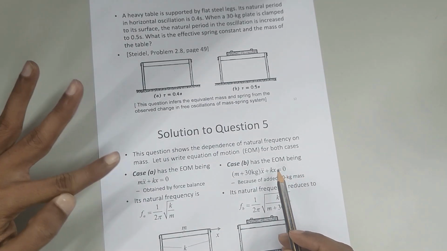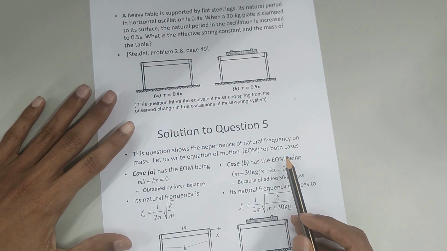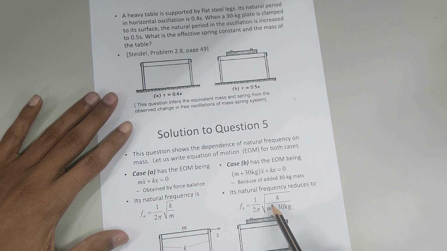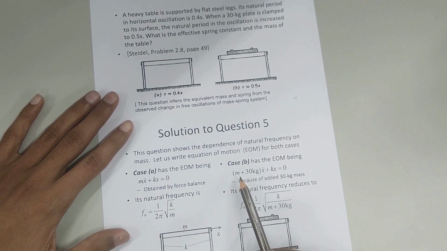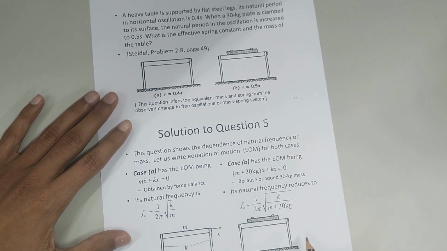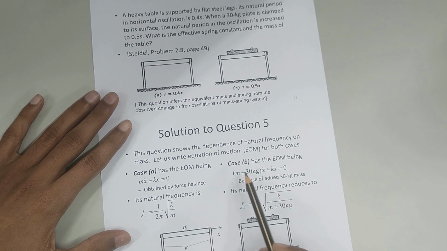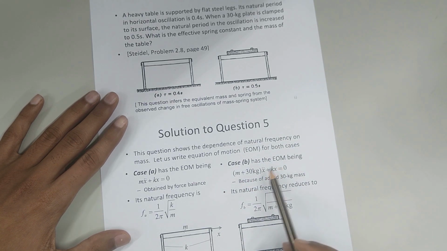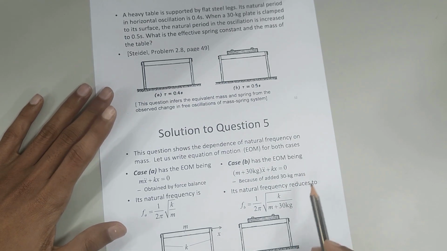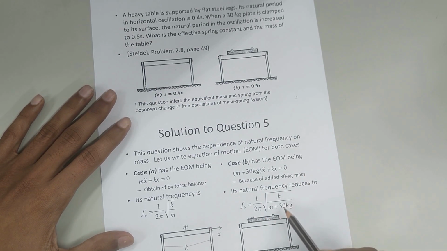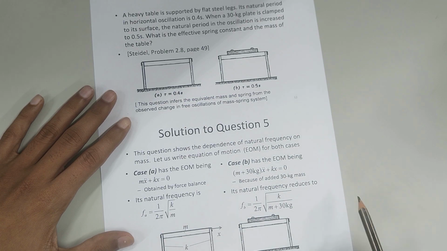Now the second case is when the 30 kg plate is clamped to the surface of the table. The mass increases from m to m plus 30 kg, and the stiffness of the legs is the same. So the equation of motion is (m plus 30 kg) x double dot plus kx equal to 0, and the natural frequency becomes 1 upon 2 pi under root of k by (m plus 30 kg).